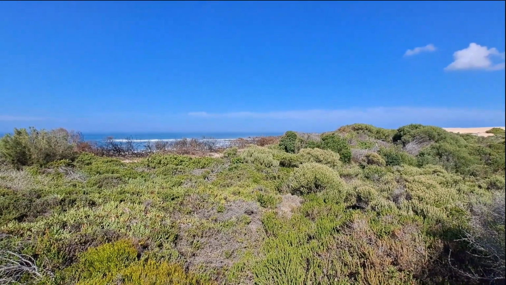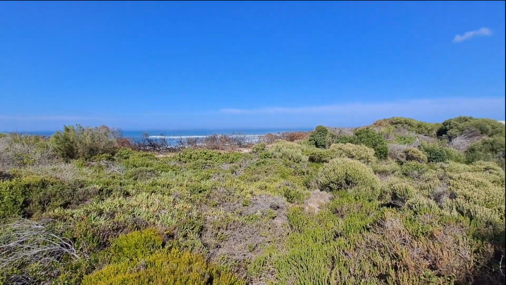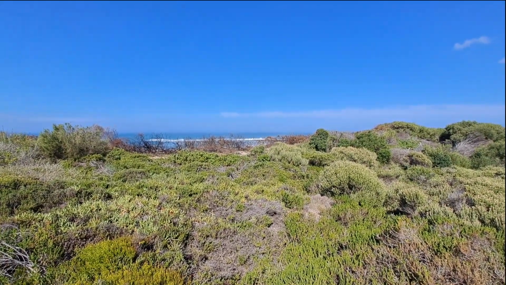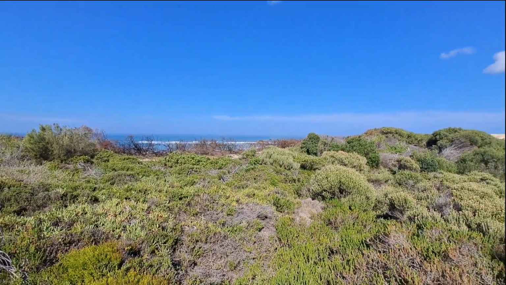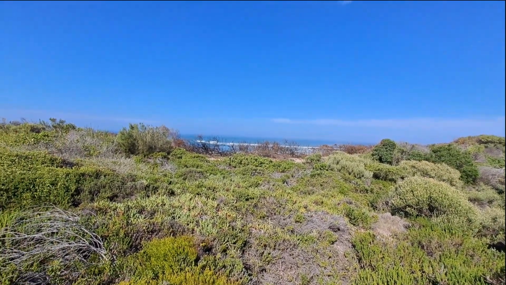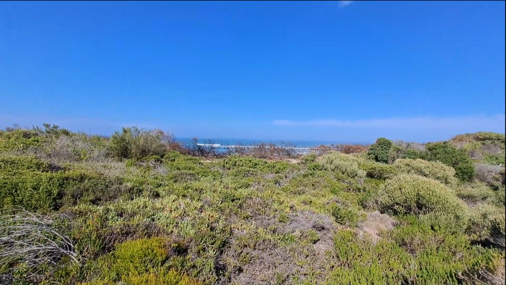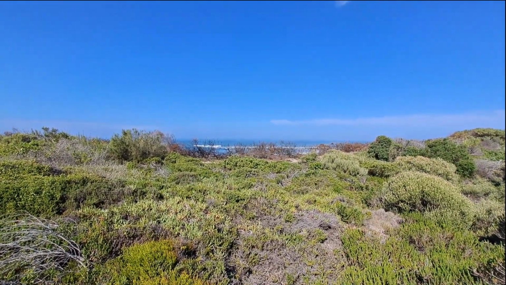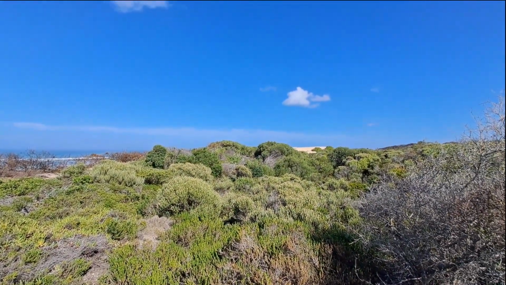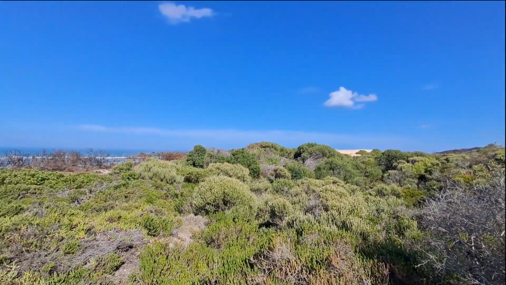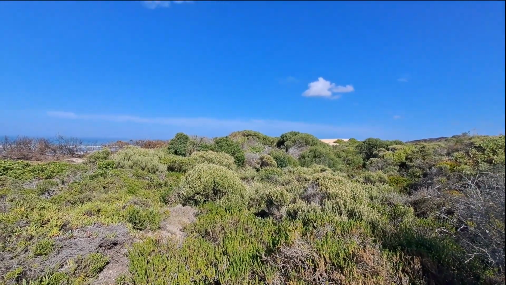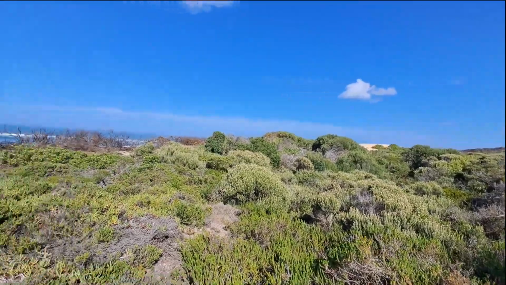Fynbos generally has three main plant families which are iconic to fynbos, and that's the proteas, the ericas, and the restios. The proteas are almost completely absent from the dune fynbos over here. The ericoid component is limited, in that there are only two real Erica species, both threatened, that occur here, but there is a fairly important restio component. Most of the component species in dune fynbos are shrubs of the Asteraceae, the Fabaceae, and the Rutaceae.